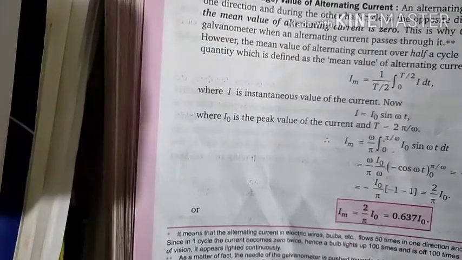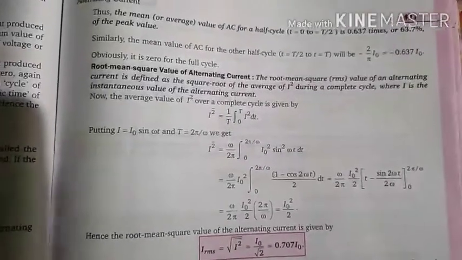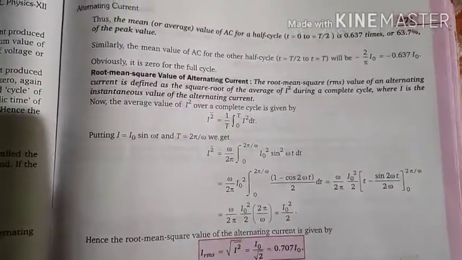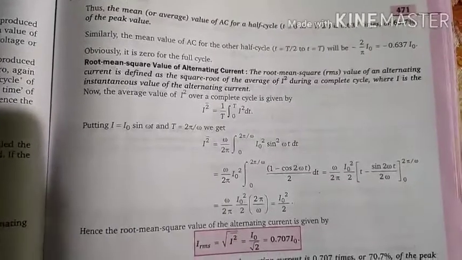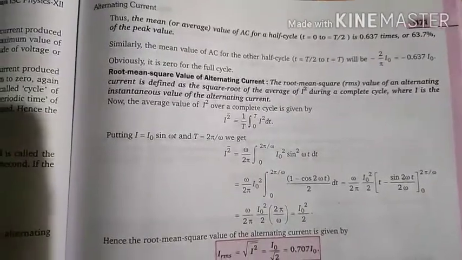So this is one way of finding the average value. There's another way, which is called the root mean square value of alternating current. Why do we do this? As you know, from the process of finding mean value, we cannot find it over one time period. We can only find it for half time period, because both halves are equal and opposite, and once we sum it up, it becomes 0.